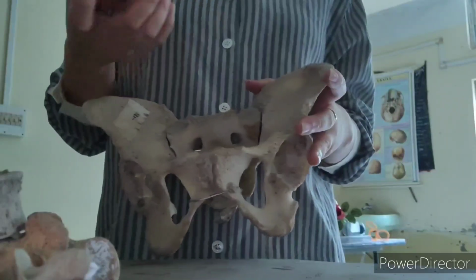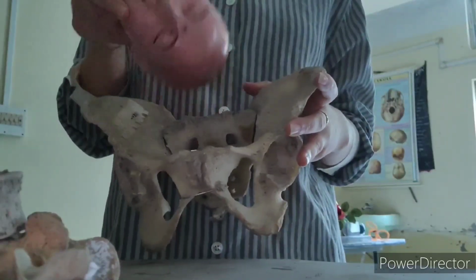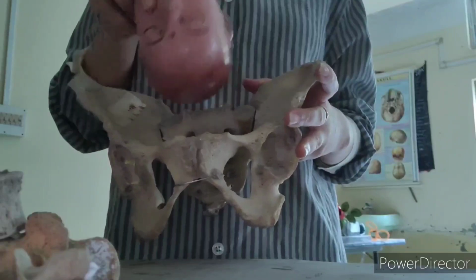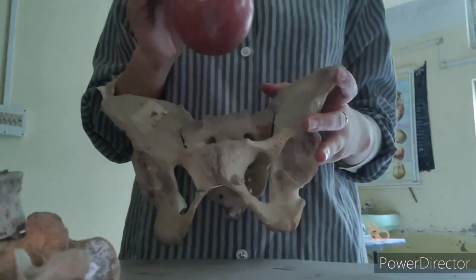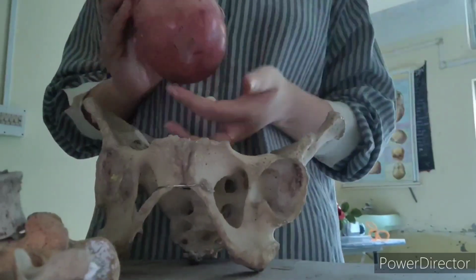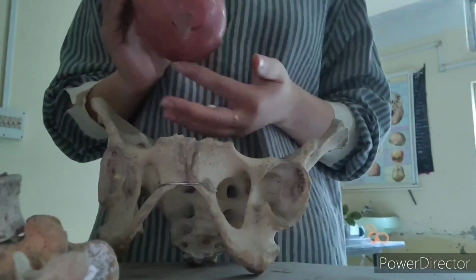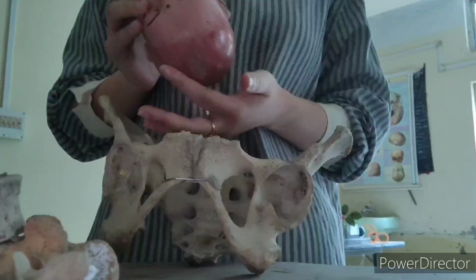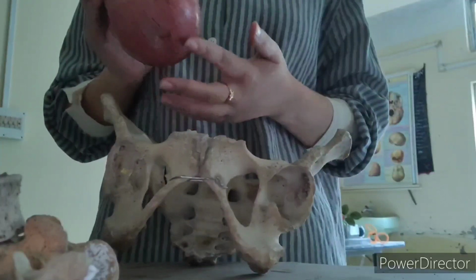Okay, so the presentation is cephalic, that is the vertex presentation. The attitude is flexion. The presenting part, this is the presenting part. The presenting part is the part which overlies the internal os. This is the presenting part, that is the vertex.